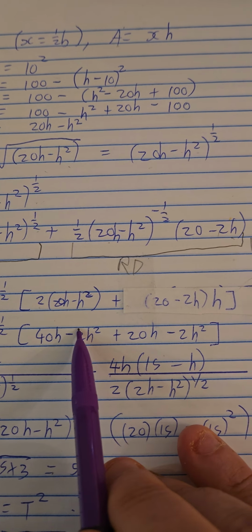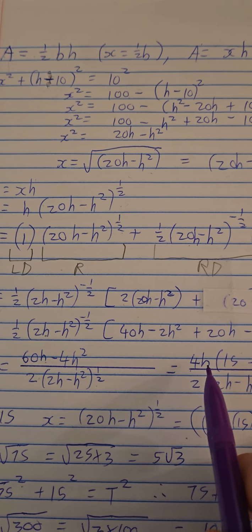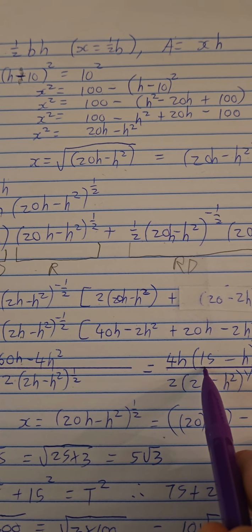A half is the same as saying 2 at the bottom, and the power of minus a half means the power of a half as a denominator. And what I do now, I can take out a common factor of 4h. We're left with 15 minus h.